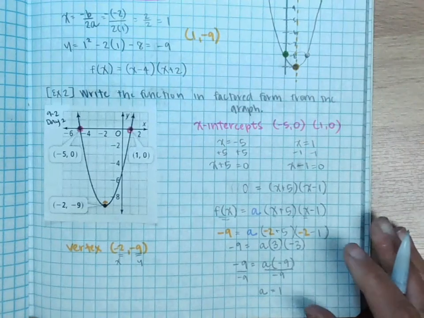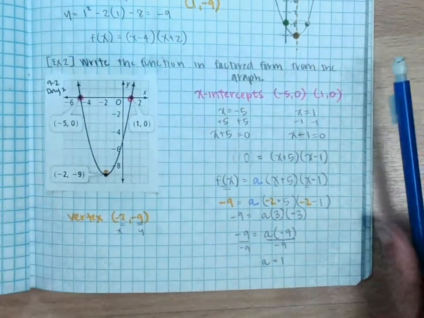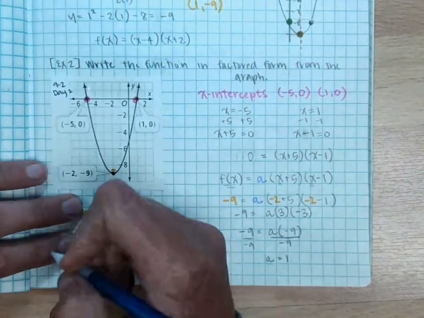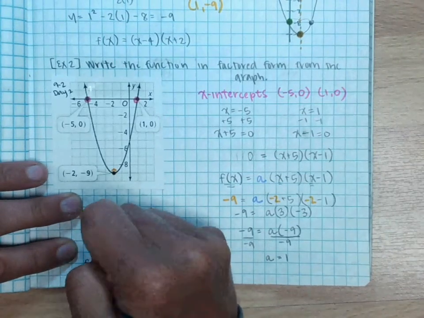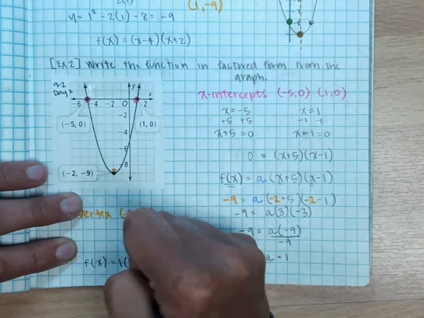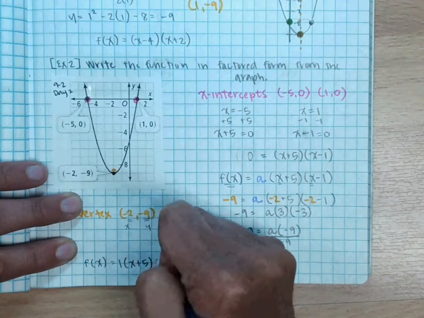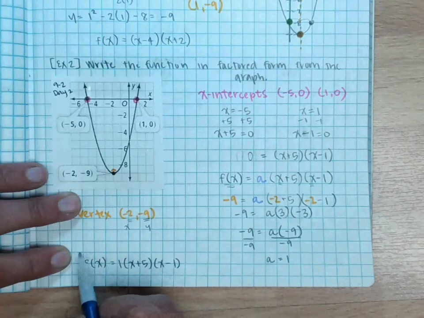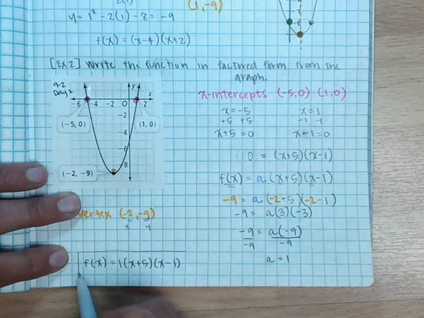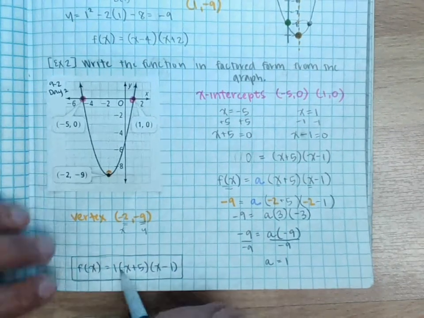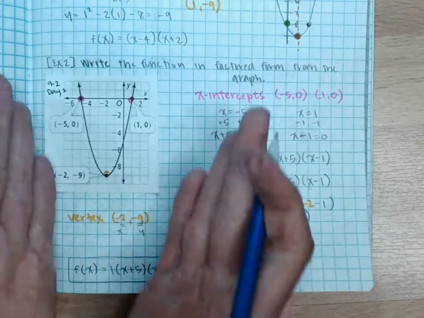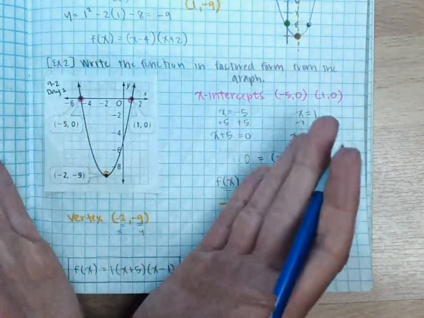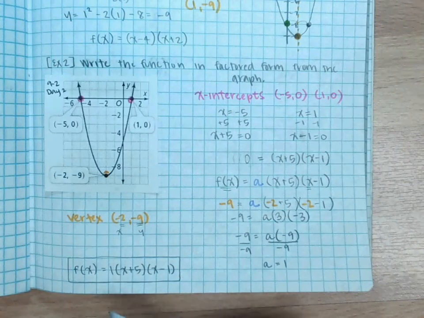So when I rewrite my factored function, I get f of x equals 1 times x plus 5 times x minus 1. Now that 1 is important, especially if it's something different than 1, because we have to have that there. In this case, we wouldn't have to write it there because multiplying by 1 doesn't change our function.